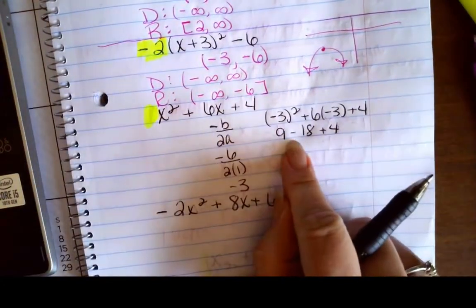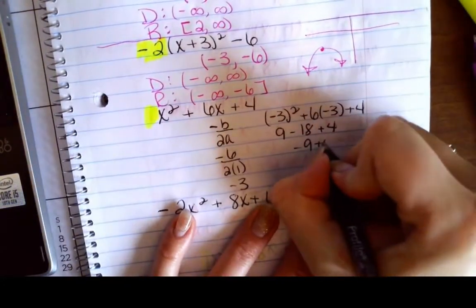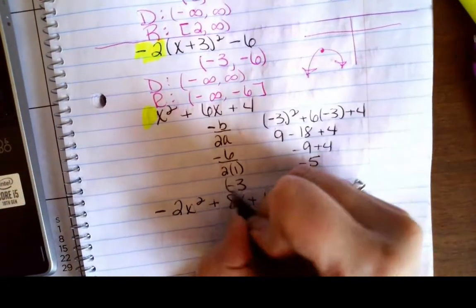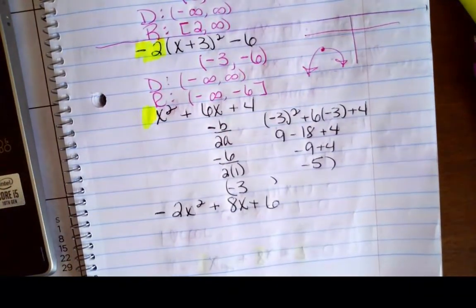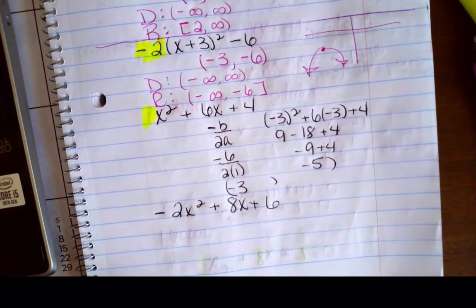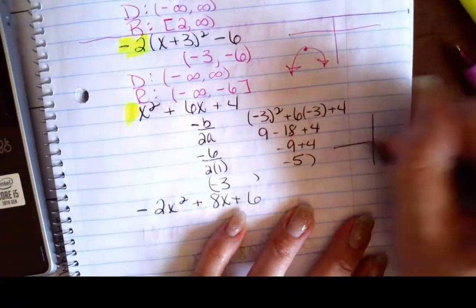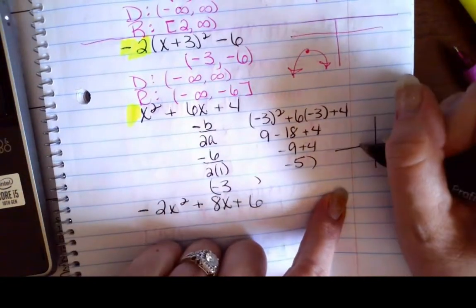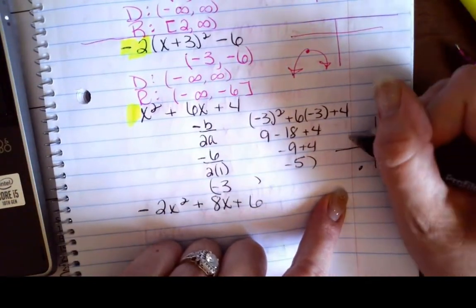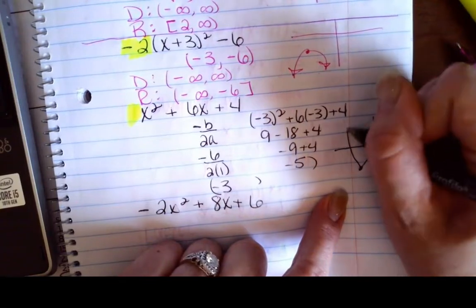So I get -9 plus 4, which is -5. So my vertex is at (-3, -5). And we've already established he's leading off positive, so it will open upwards. So at (-3, -5), he's going to open upwards.